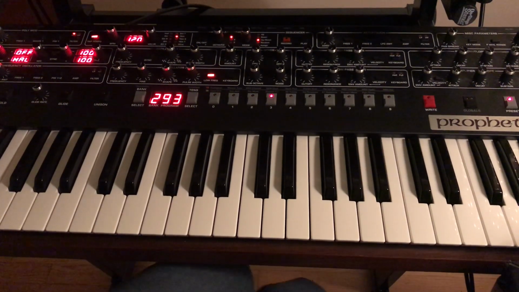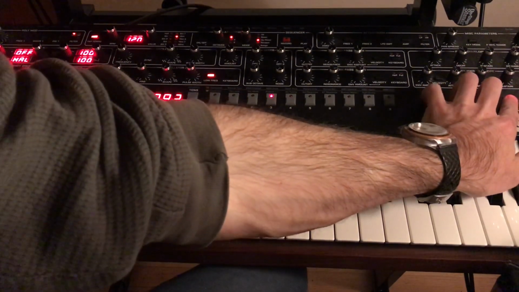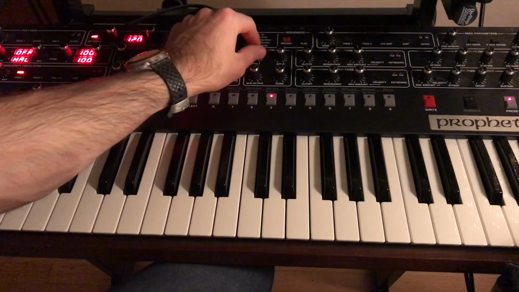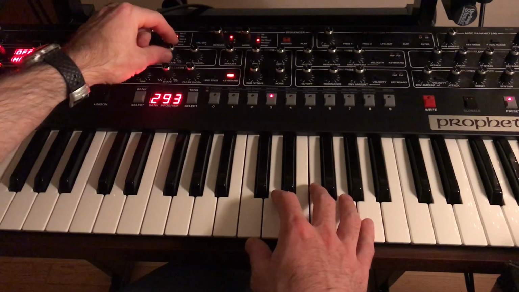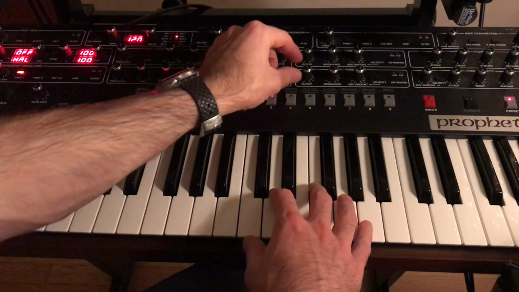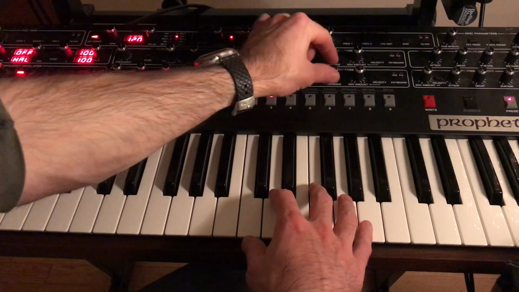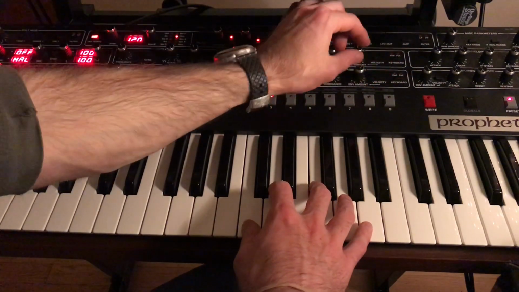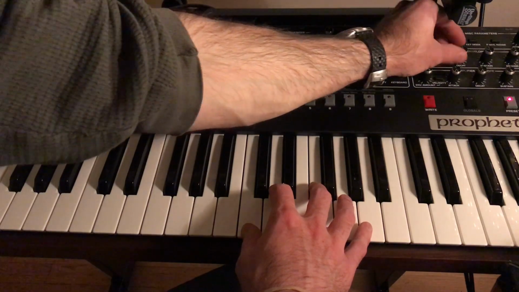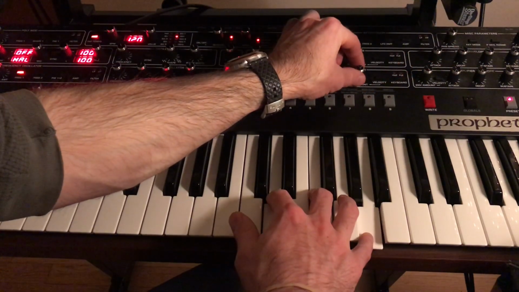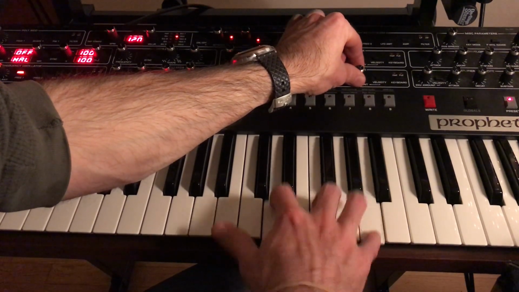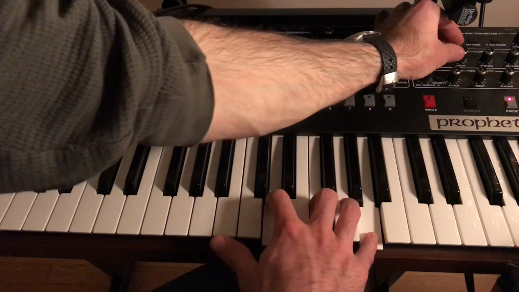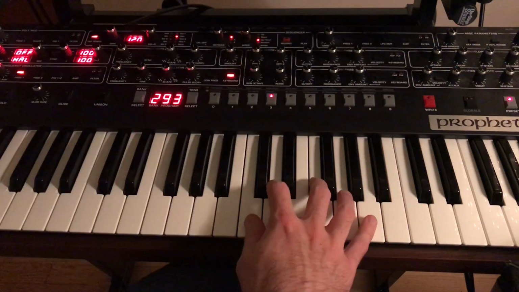Let's try the same thing for this slow filter sweep sound. So I'm going to initialize a patch. We're going to have oscillator 1 and the sub octave on. I'm going to turn it into a square wave, close the filter about halfway, turn the resonance up. Envelope's not going to matter too much for this sound, but let's have a little bit of one.